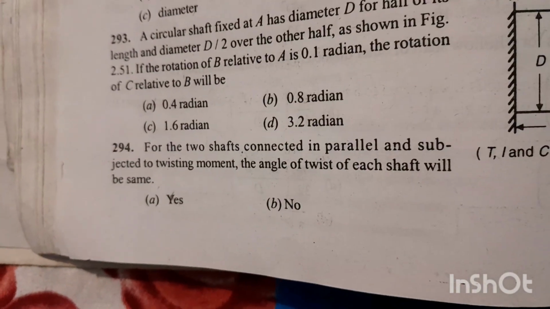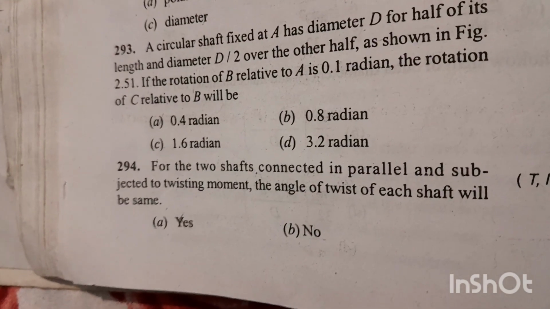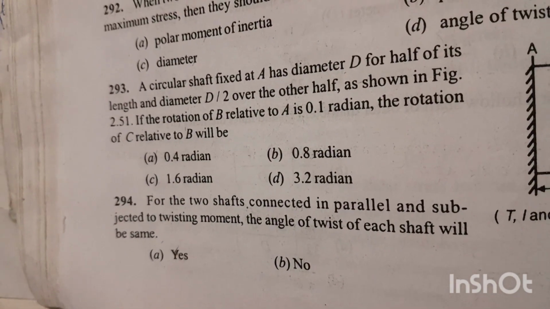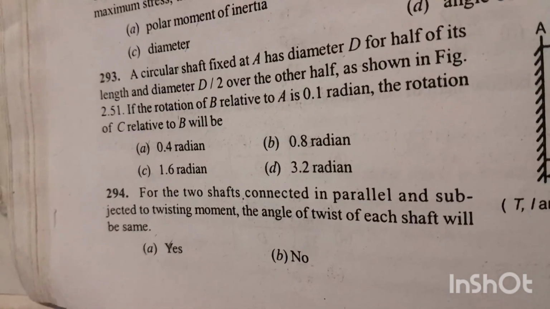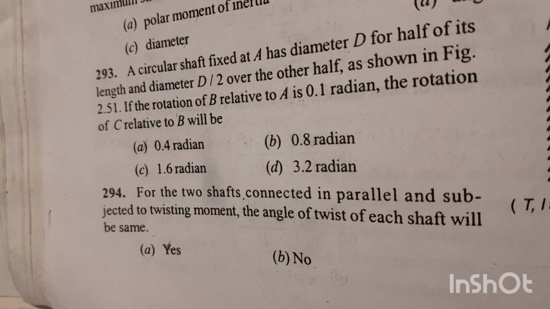Next question 294. For two shafts connected in parallel and subjected to twisting moment, the angle of twist of each shaft will be the same. Option number A is the right answer, yes.